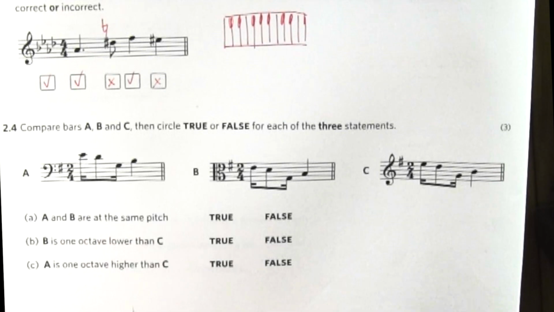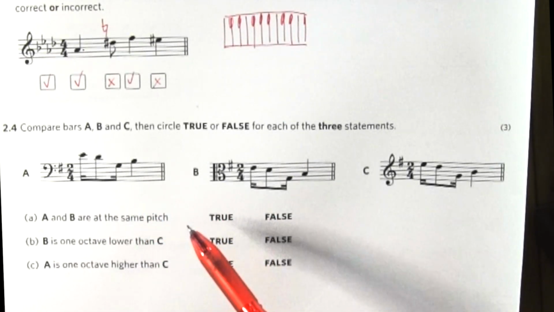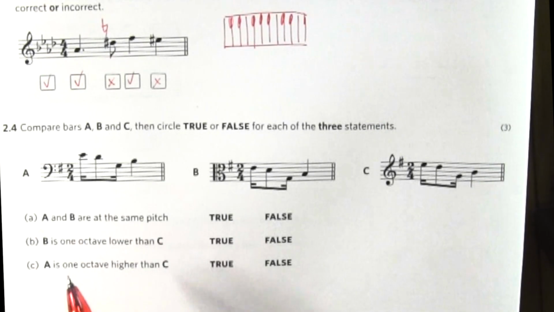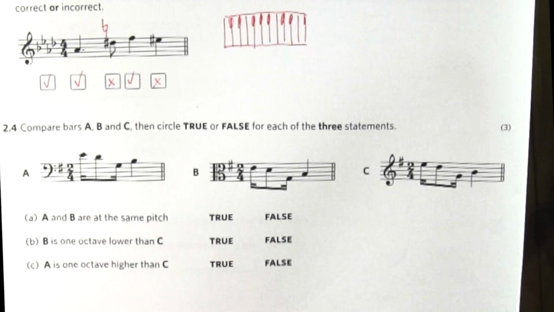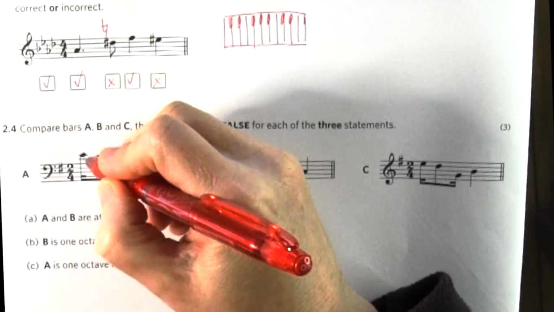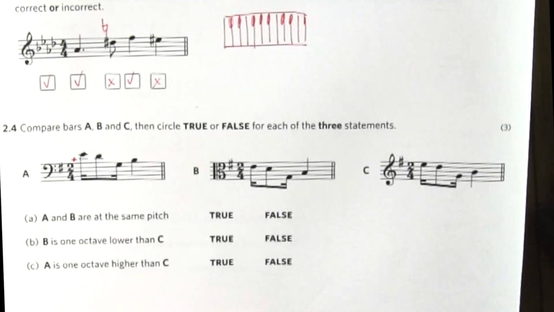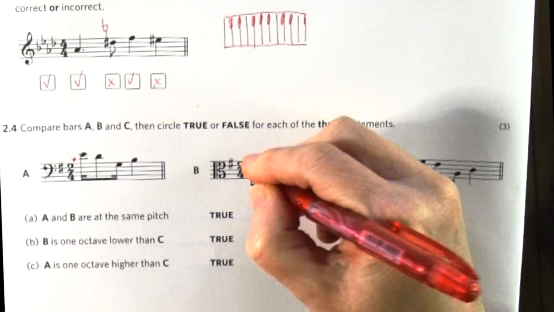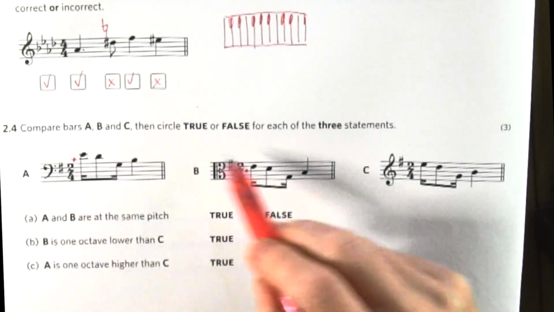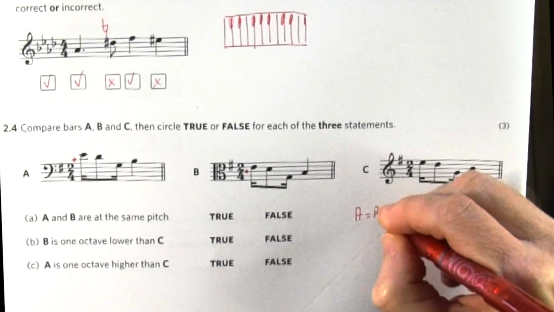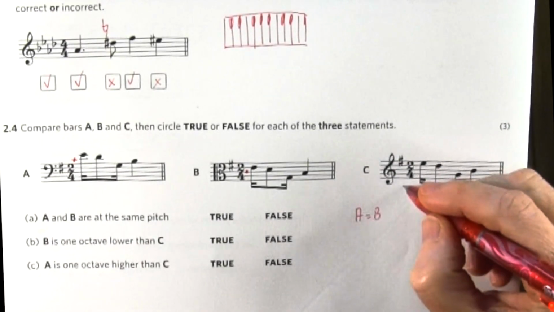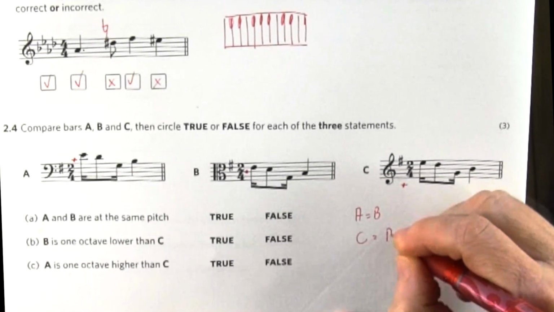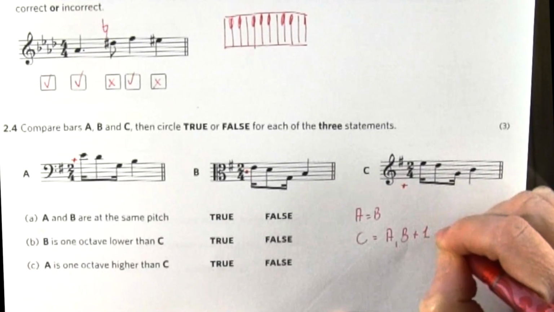Question 4. In this question, we need to compare the 3 bars and circle true or false for each of the statements. The comparison is of pitches, so we need to refer the notes to middle C. In bass clef, middle C is here, so this is just above middle C. In the alto clef, middle C is here, so this is just above, and they are the same. So A equals B. In the treble clef, middle C is down here, so this is an octave above. So C is A and B plus 1 octave.